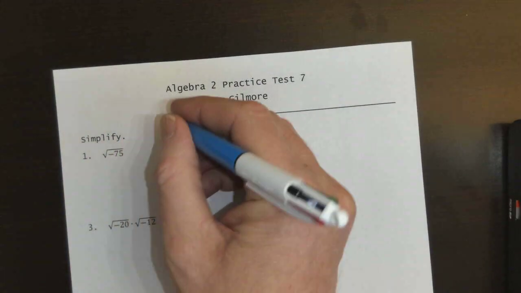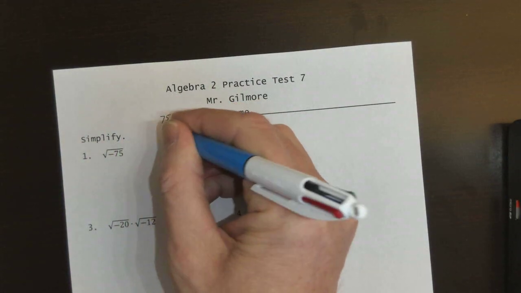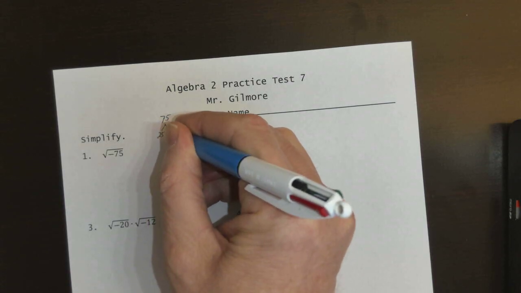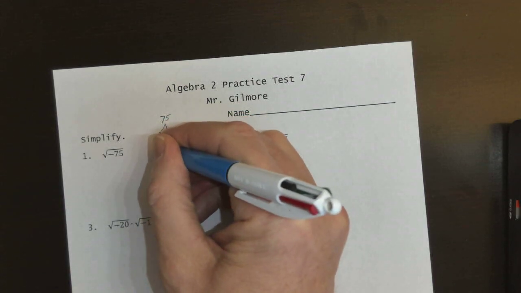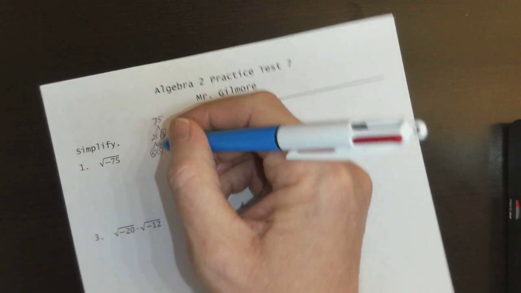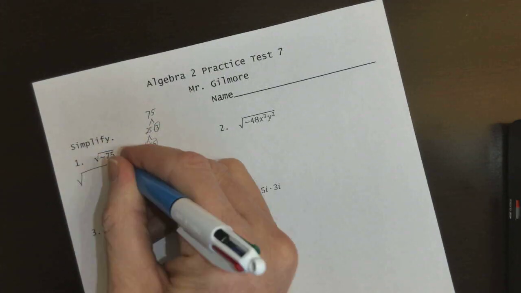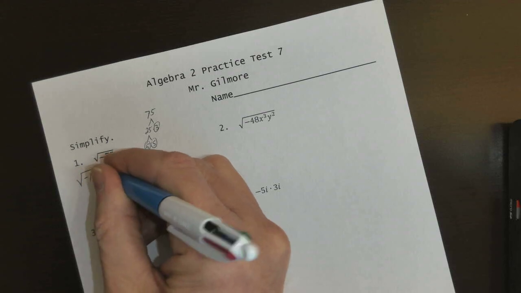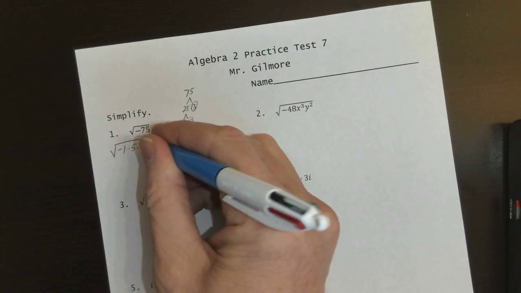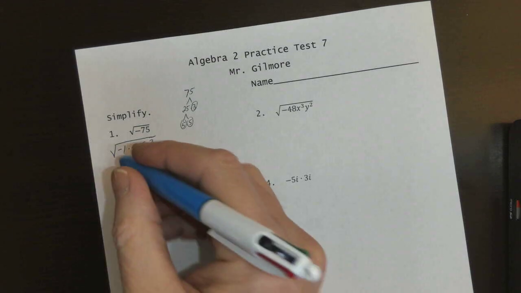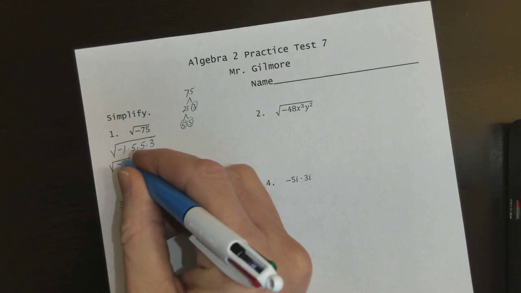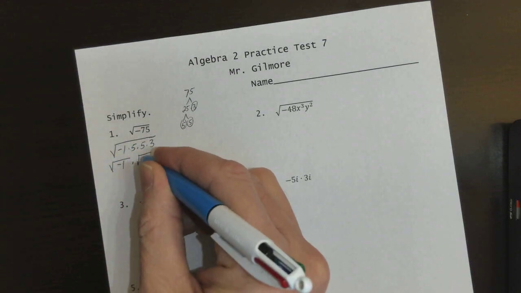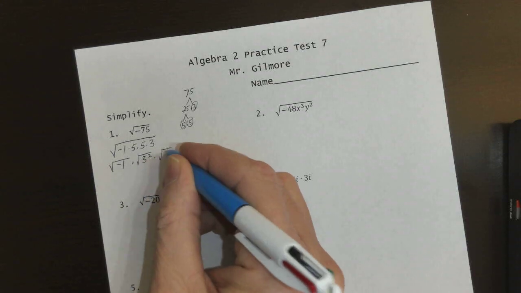So, 75 is 25 times 3, and 25 is 5 times 5. So, square root of negative 75, that's negative 1 times 5 times 5 times 3. Now the square root of negative 1 times square root of 5 squared times the square root of 3.